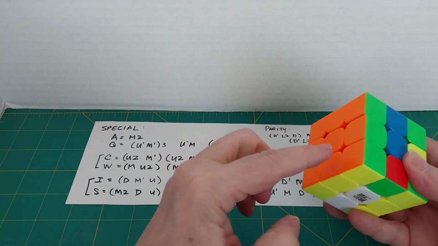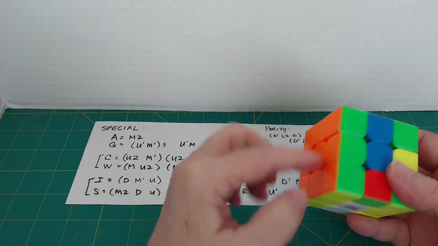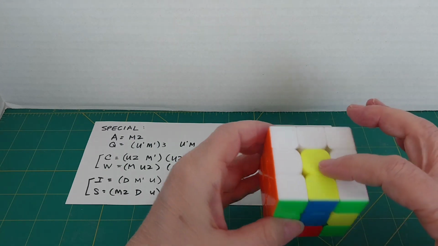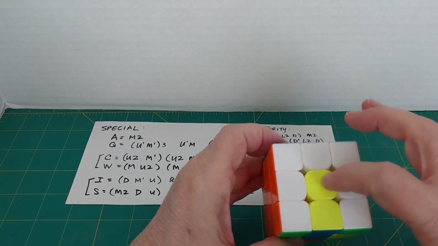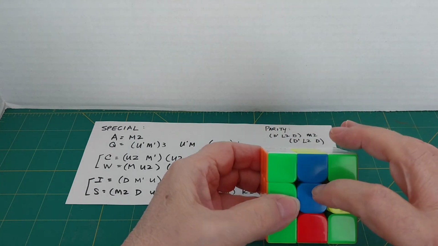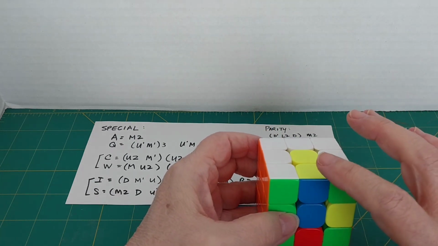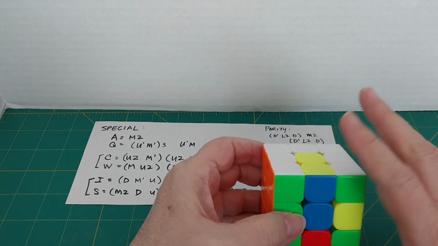So what that has done is that has put it in its correct position. Now you notice it's also messed up the center slice, because this should be white and this should be green. That's why we have to do our memorizations in pairs. So don't panic, leave it as it is.